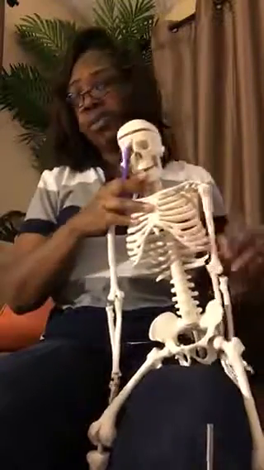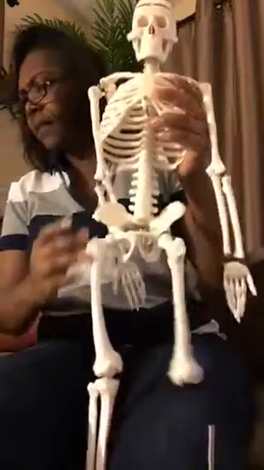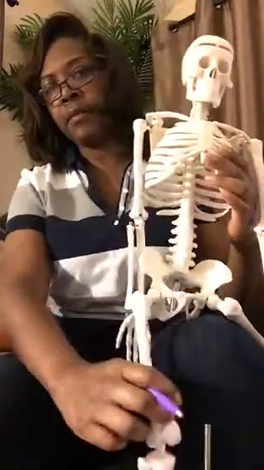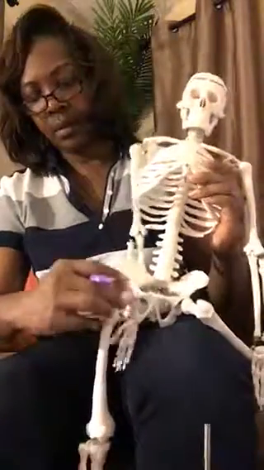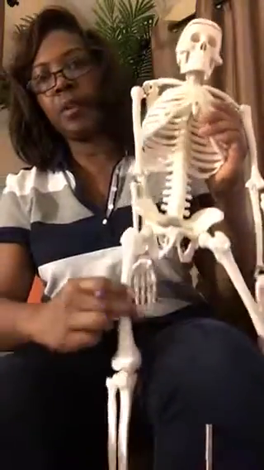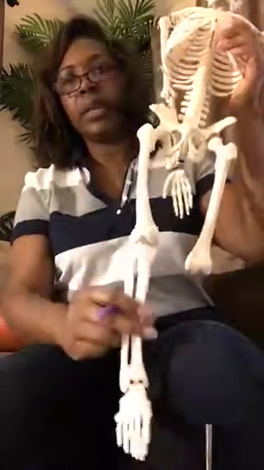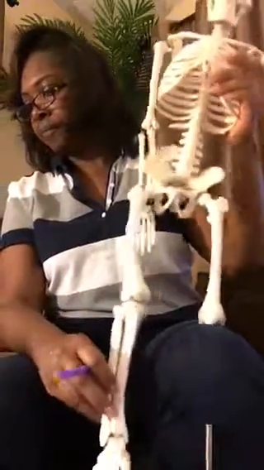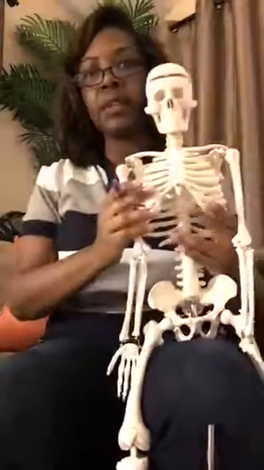Now the pelvic girdle and the lower limbs, they consist of this area here, the ilium, the ischium, that part here, the pubic, the femur, the patella, which is like your kneecap, and your leg, which is your fibula. And lastly, I'll be discussing the ankle and the foot.